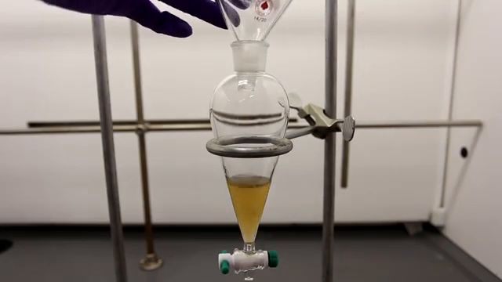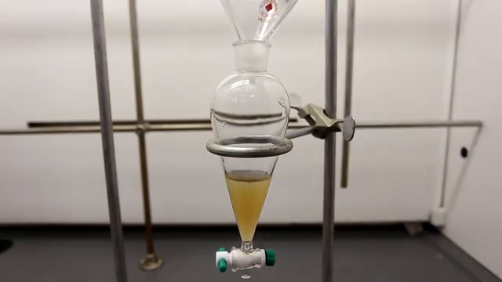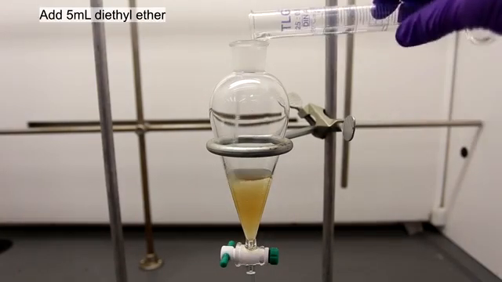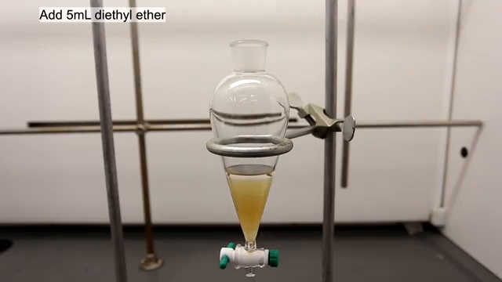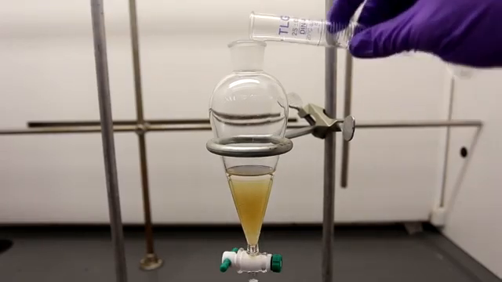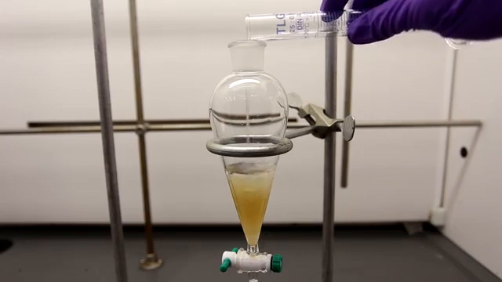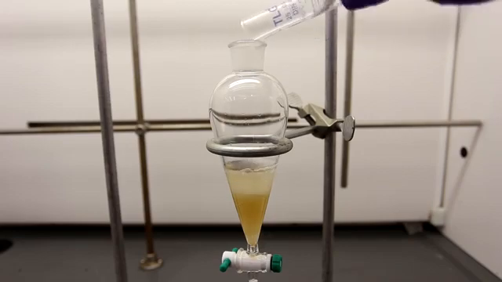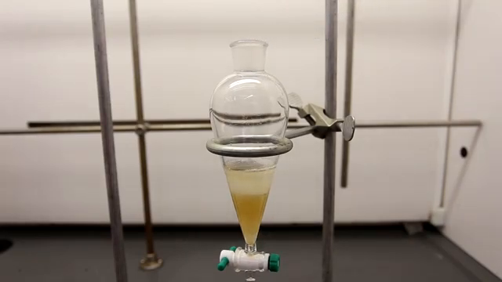The flask was washed twice with about 5 milliliters of water. Next, 5 milliliters of ether was added. The solution was acidified using 2 molar H2SO4. We are acidifying the solution to regenerate the butyric acid from its salt form. The butyric acid is less polar than its salt form and can be extracted from the water using ether.